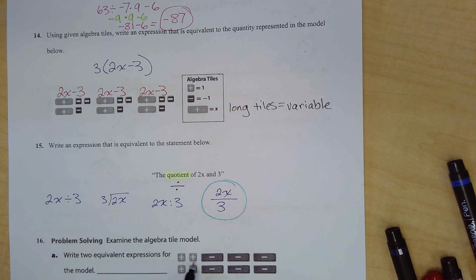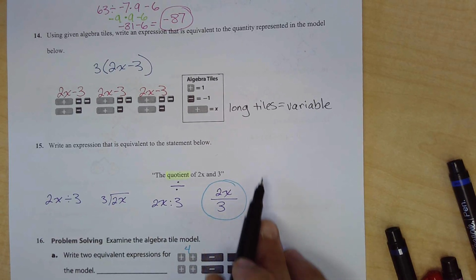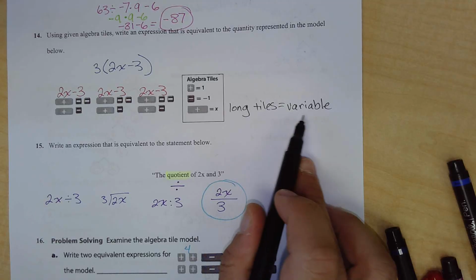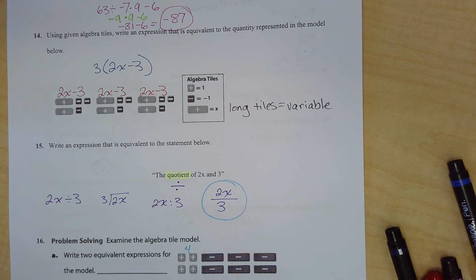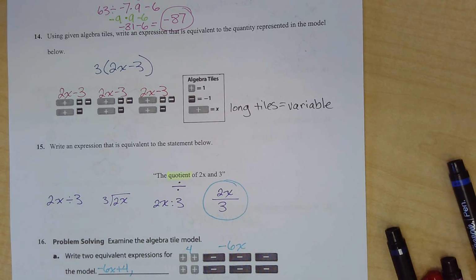Well, I have 1, 2, 3, 4 positives. I have 1, 2, 3, 4, 5, 6 negatives. But remember, the long tiles equal variables. So it's not just negative 6, it's negative 6x. Now, if I just flip that order, then I have one of my expressions, negative 6x plus 4, just like that.